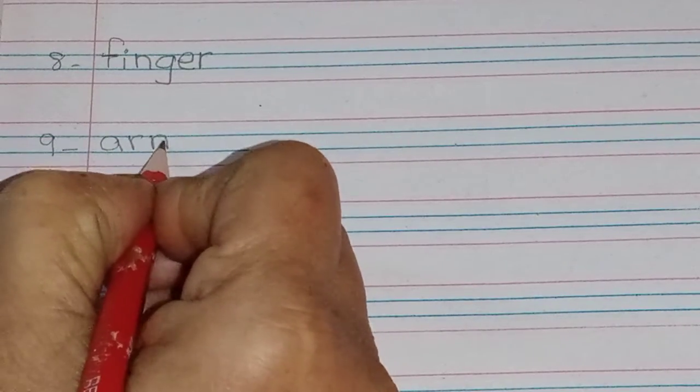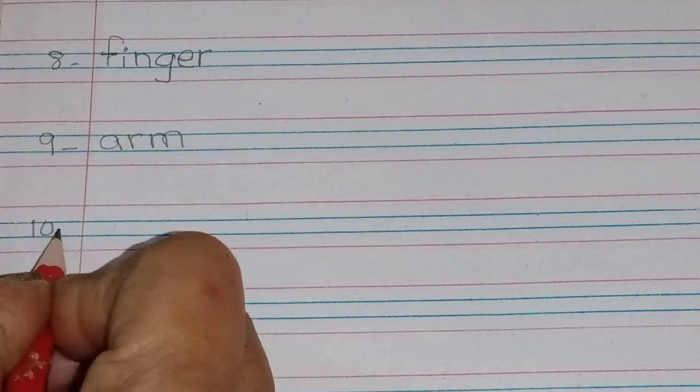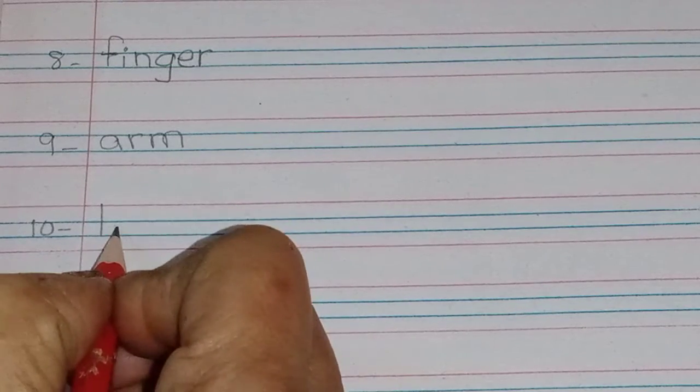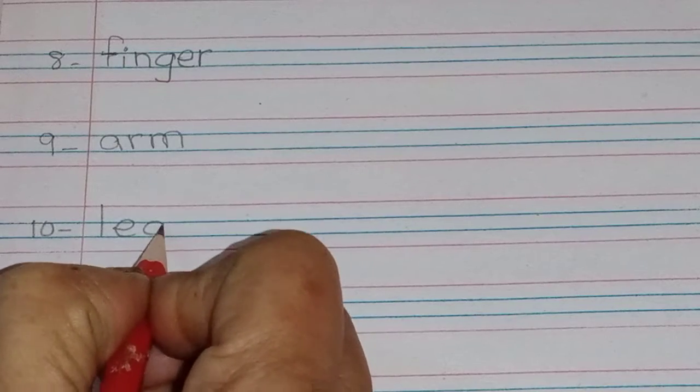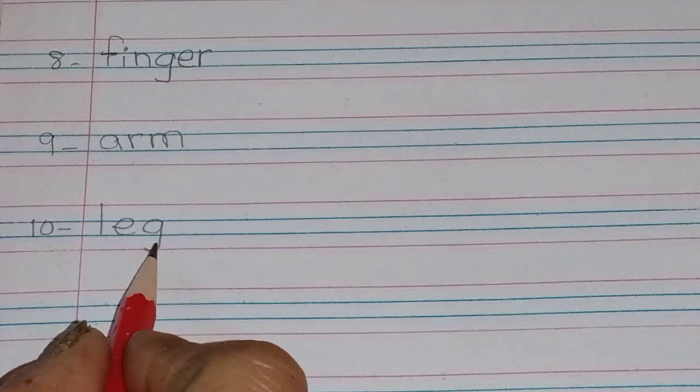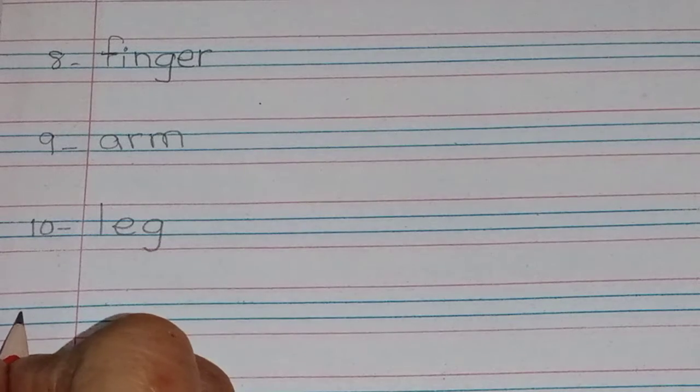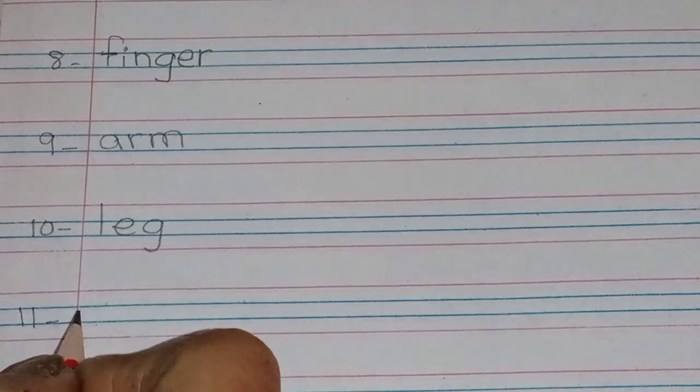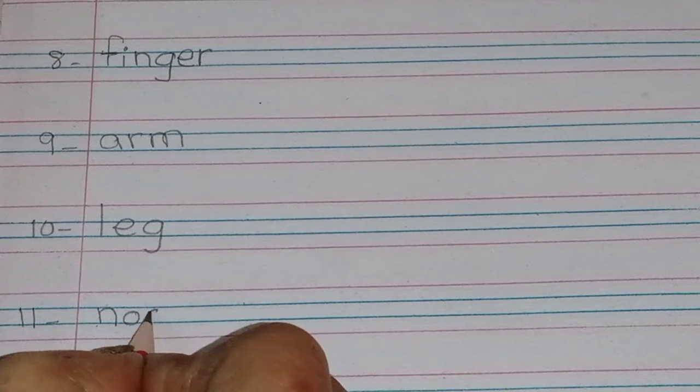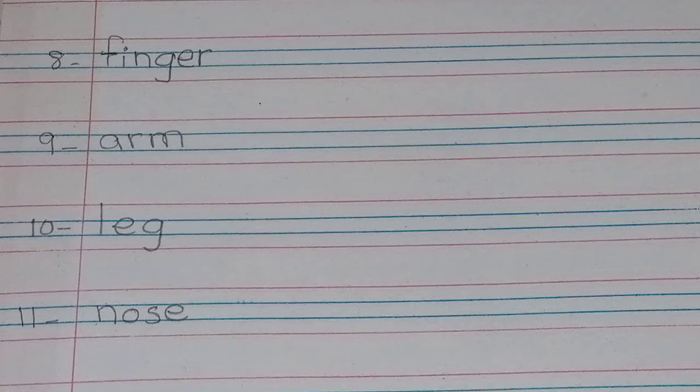A-R-M, arm. Then you will write here 10, and on number 10 you will write leg. L-E-G, leg. And here you will write 11, and on number 11 you will write nose. N-O-S-E, nose. And on number 12 you will write foot.